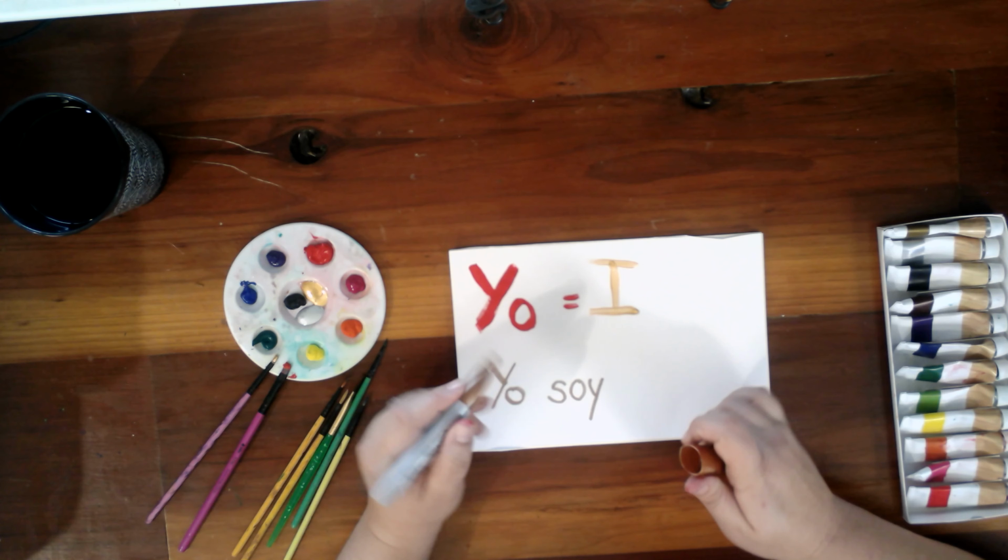Hi, my name is Señora L, and today we're going to talk about the pronouns. Pronouns are words that we use in substitute of a noun. And today we're going to talk about the subject pronouns.